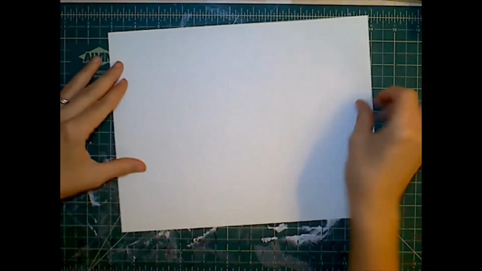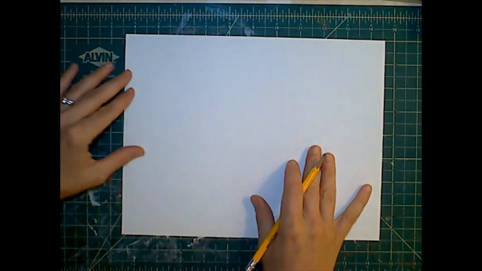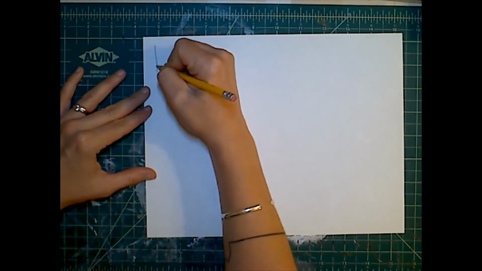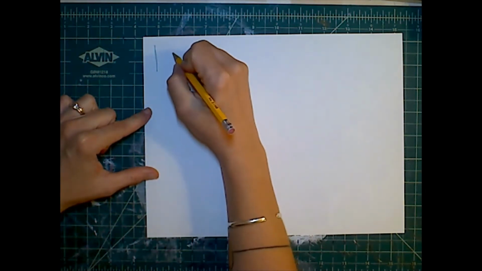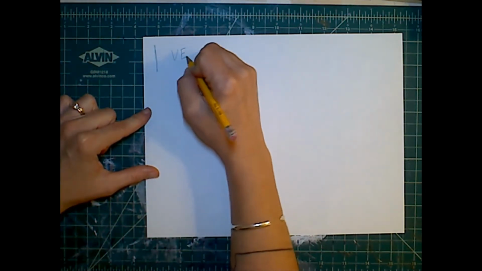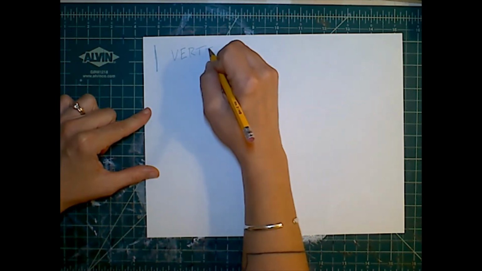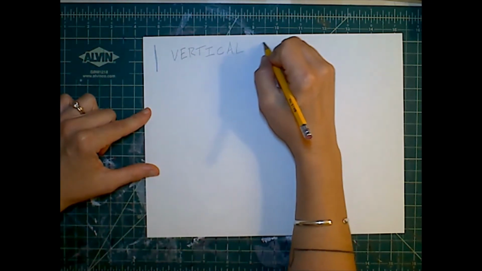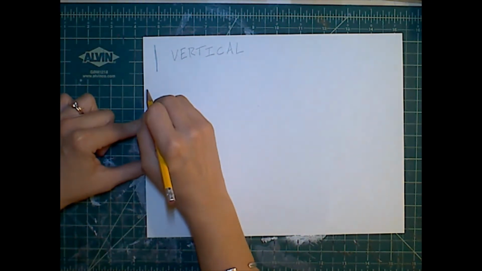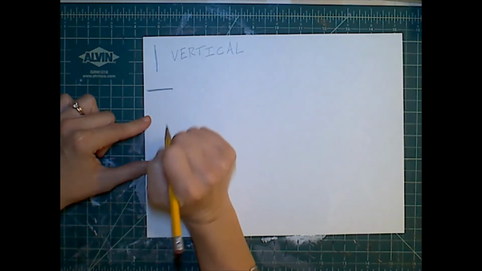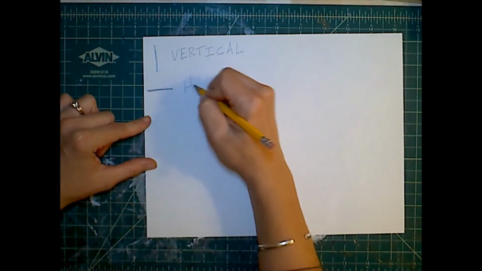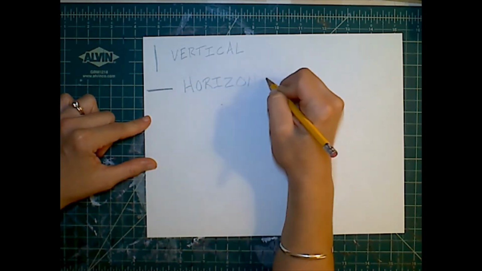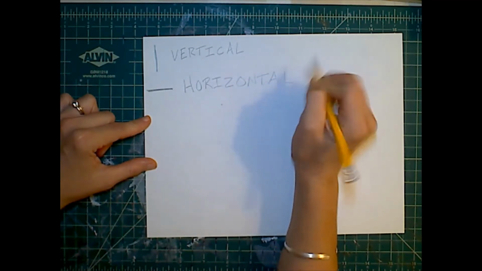Now, either on the back of the page that you will use for your drawing or on a separate sheet of paper, draw a long, straight up and down line. Lines that stand straight up and down are called vertical. V-E-R-T-I-C-A-L. Draw a vertical line and write the word vertical next to it. Next, draw a line that lies down flat, like that. These lines are called horizontal. H-O-R-I-Z-O-N-T-A-L. It is a mouthful. Horizontal.